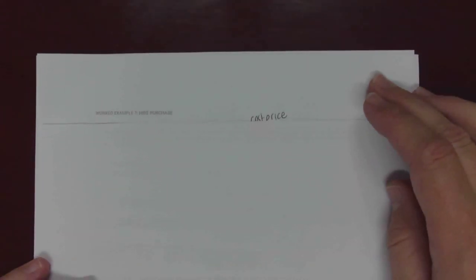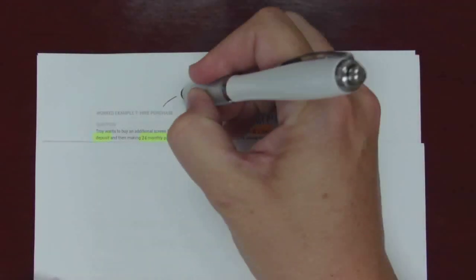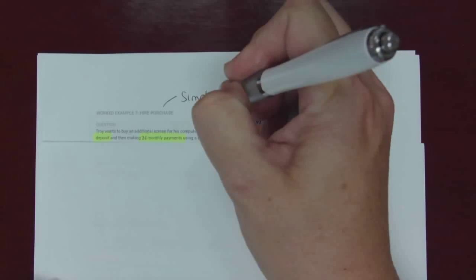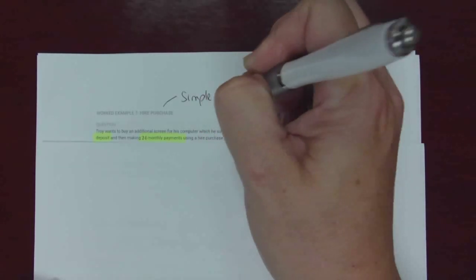Okay, moving on to a more favored topic, and that is hire purchase, because we can add some fun factors to that. So when I do hire purchase it is simple interest all the time.